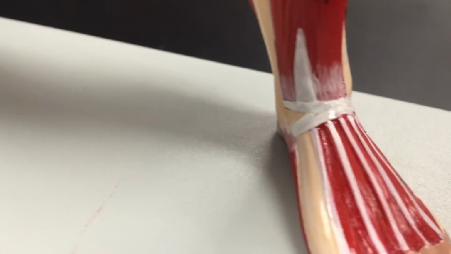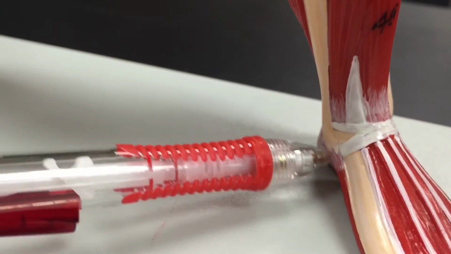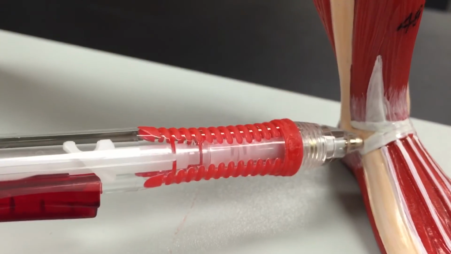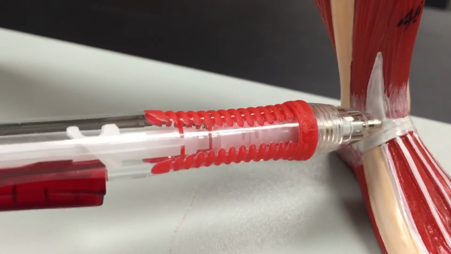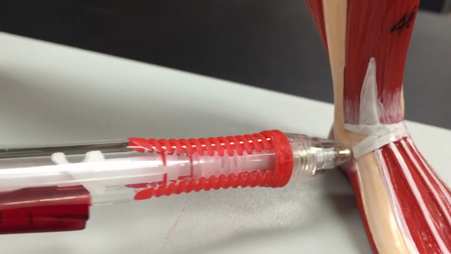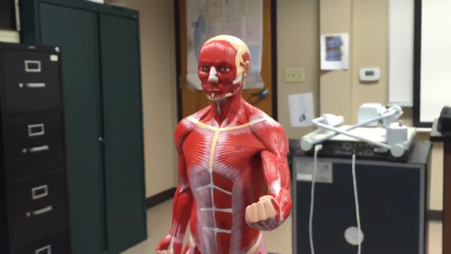And then at the top of our ankle, we can kind of see these 2 little white bands. Those are retinacula, like what are found in the wrist. These are extensor retinacula. You have the superior extensor retinacula and the inferior extensor retinaculum. All right, that takes care of that fellow.